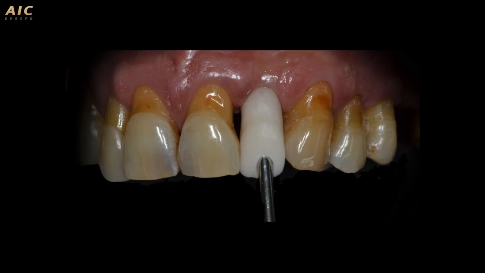I'd like to show you a 3D printed prototype of the crown with the normal emergence profile of the screw.